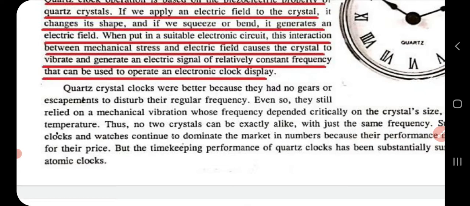Now, quartz crystal clocks were better because they had no gears as in mechanical clocks or escapements to disturb their regular frequency. Here the crystals that are used may not be of equal size with just the same frequency. So clocks and watches continue to dominate this market. This quartz clock and quartz watches etc. are dominating the market. Why?